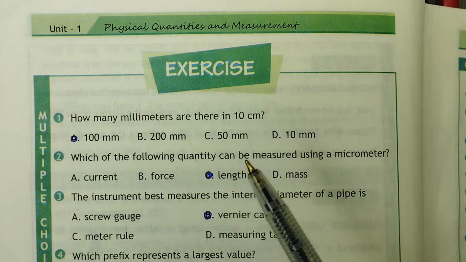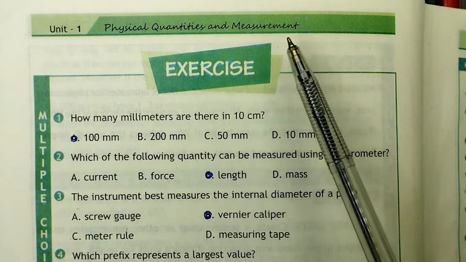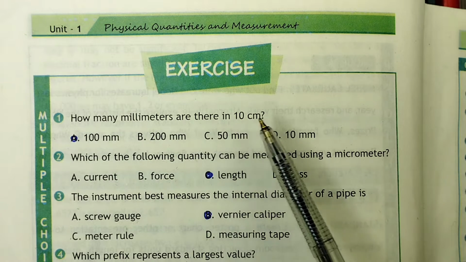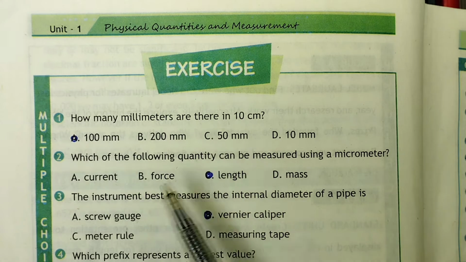देखें ताकि आपके फुल मार्क्स हो सकें। यूनिट 1 है फ़िज़िकल क्वांटिटीज़ एंड मेजरमेंट। क्वेश्चन नंबर 1, how many millimeter are there in 10 centimeter? Correct option is 100 millimeter.